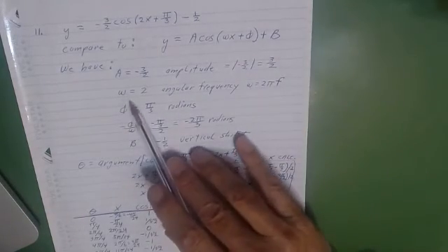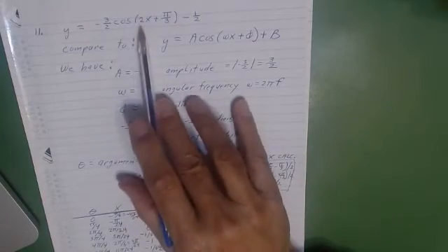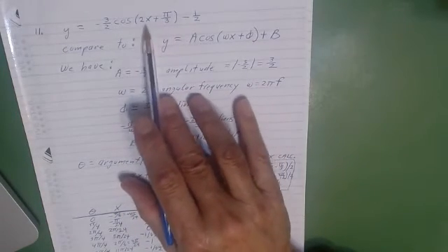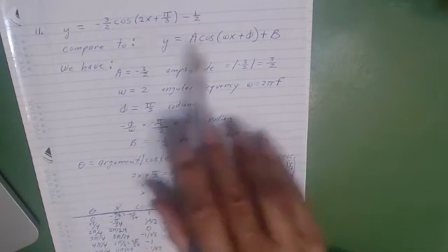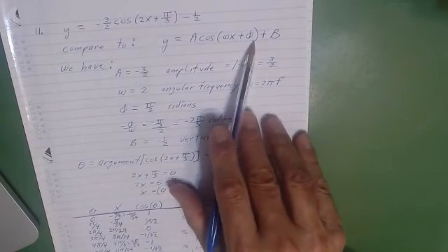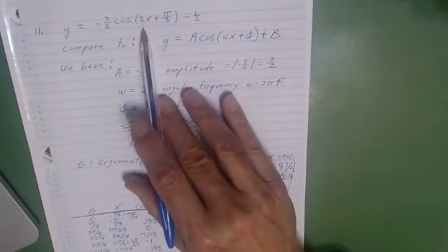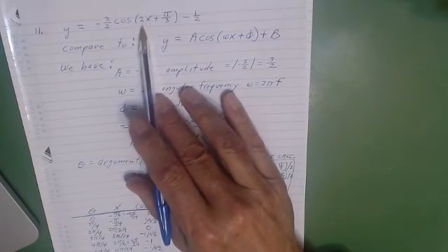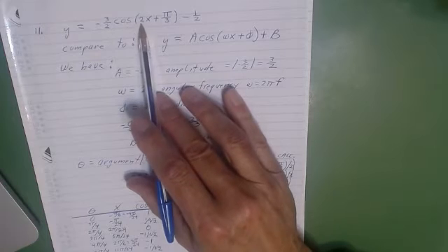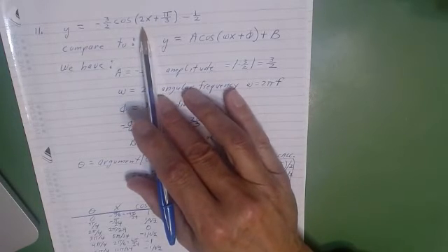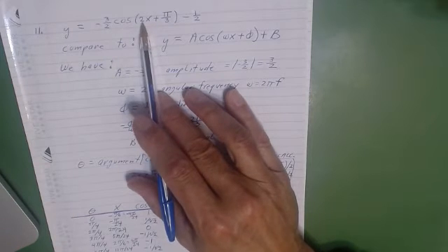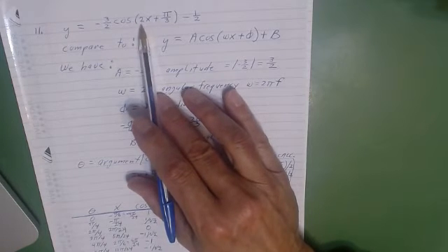And our omega is easy to get on this one. This is already in the right form. It's something times x plus a number. So we've already got the form we want and need. So we just read it off. This 2 would be omega. So this is the angular frequency of the function. It's 2 radians per unit time, which usually they use seconds. But that's how fast the angle's changing, right?